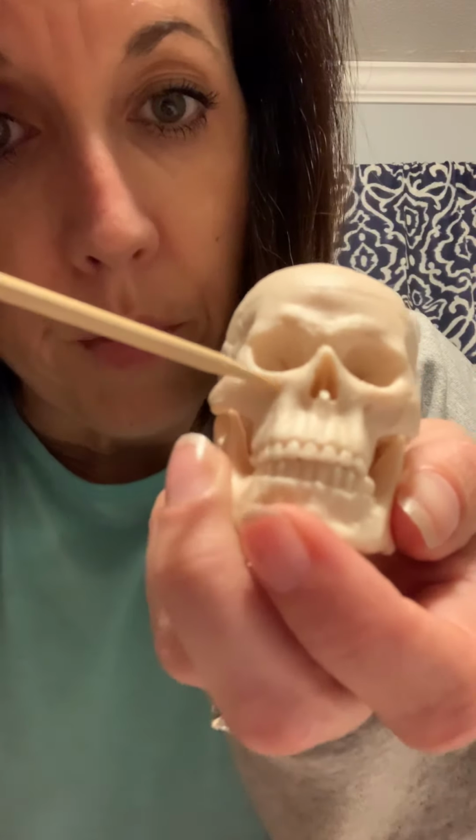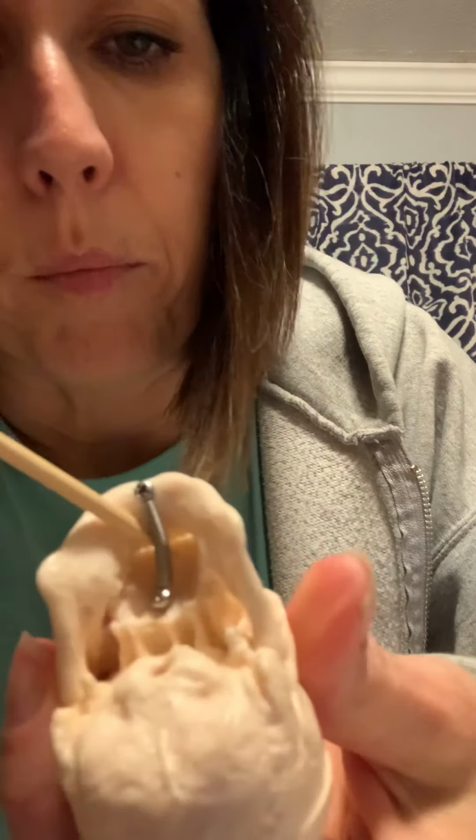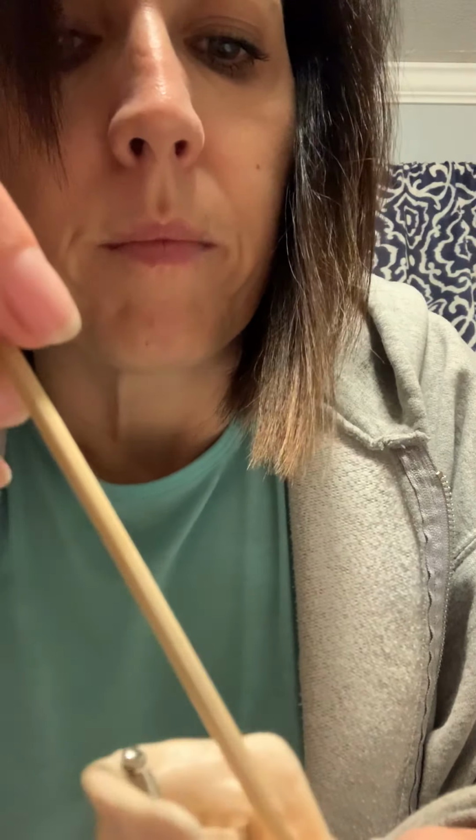Let's see. On the bottom here, where the teeth are, is the palatine bone. It's kind of hard to see, but it's there. That's the palatine bone. Let's see if I can pop his head off.